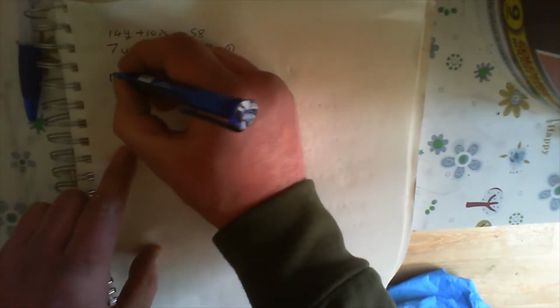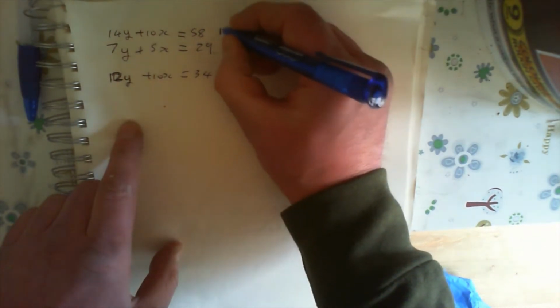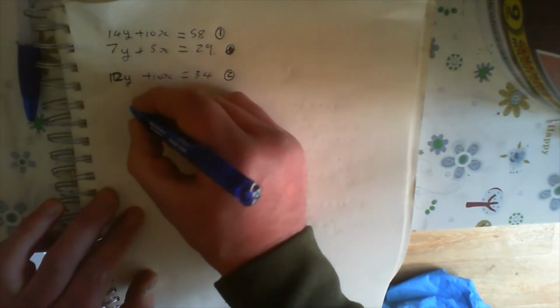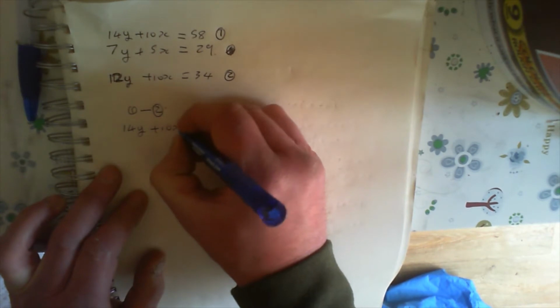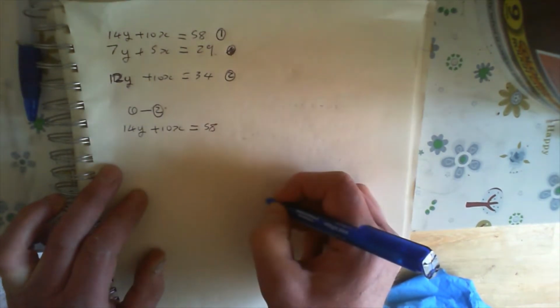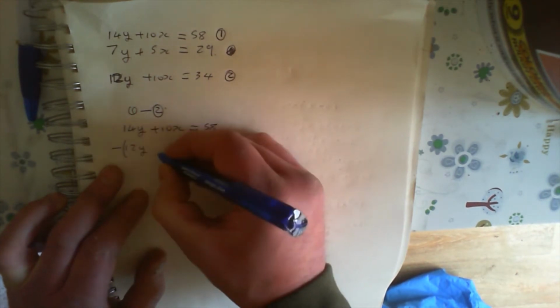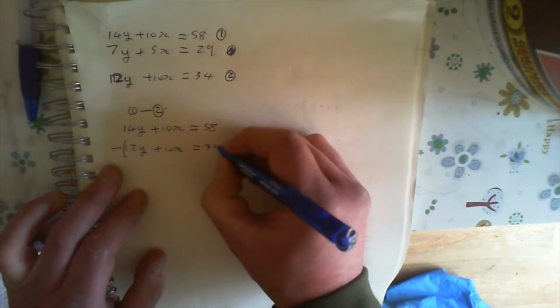Now what I could do, this is 2y, say I subtracted, so we'll call this one equation 1, right? This equation 2. So now if I have equation 1 and I subtract equation 2 from it, that means it would be 14y plus 10x equals 58, and I subtract 2y plus 10x equals 34.